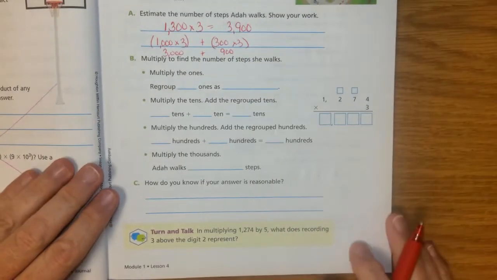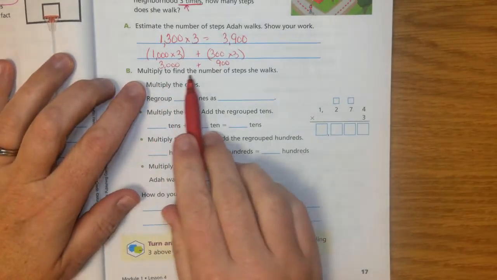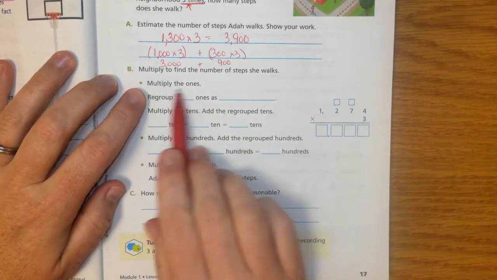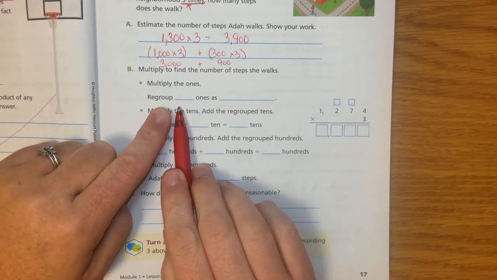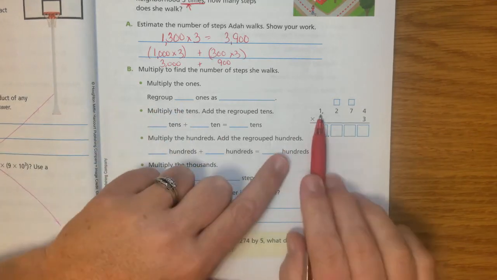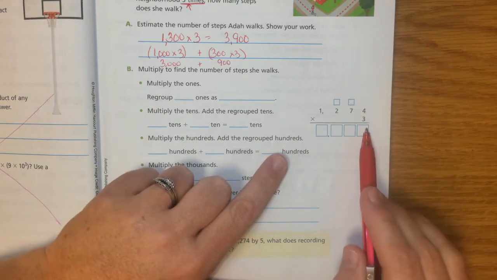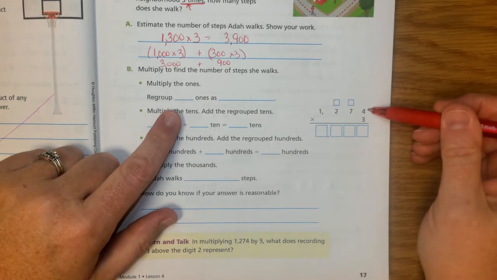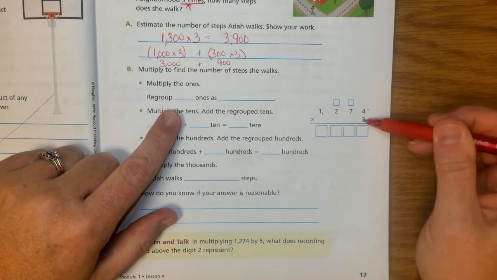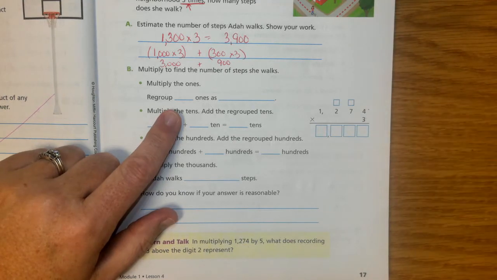So the first thing I want you to think about is we are going to multiply to find the number of steps that she walks. So first we're going to multiply the ones. So we know that we have 1,274 multiplied by 3. In my ones place, I have 4 times 3. What is 4 times 3?